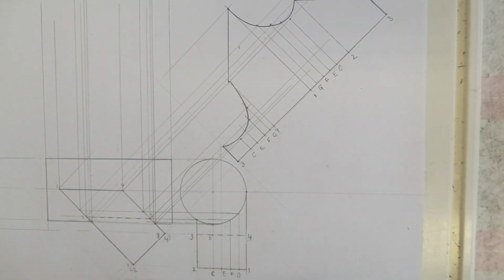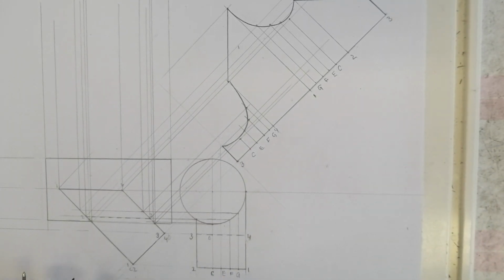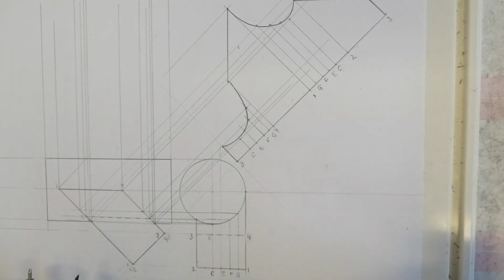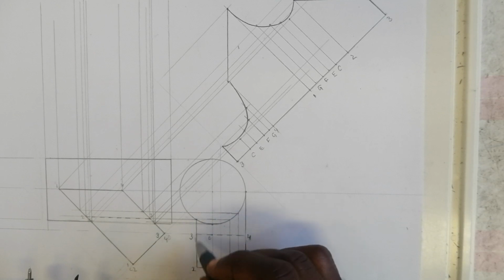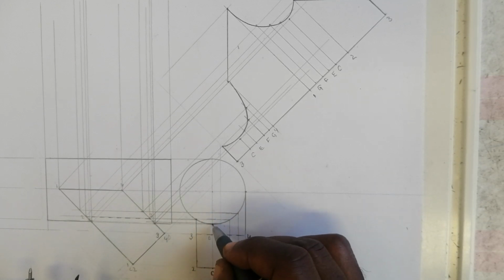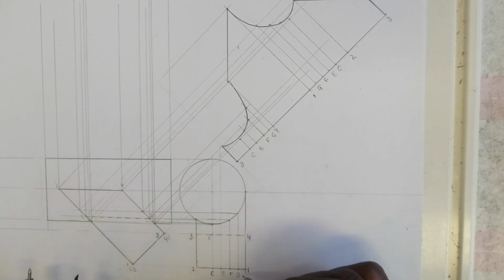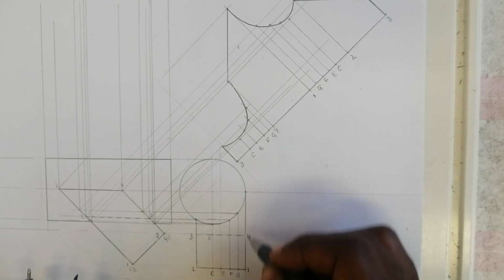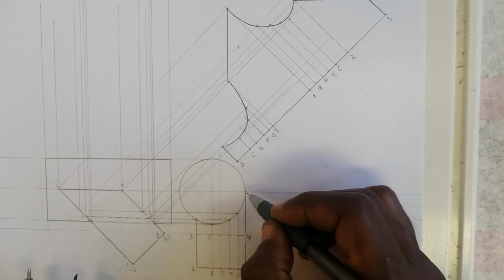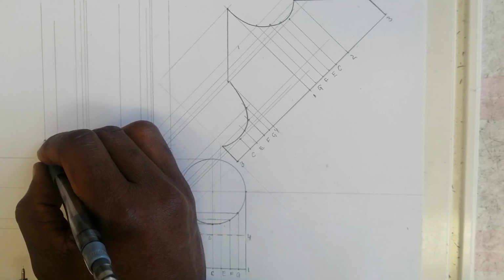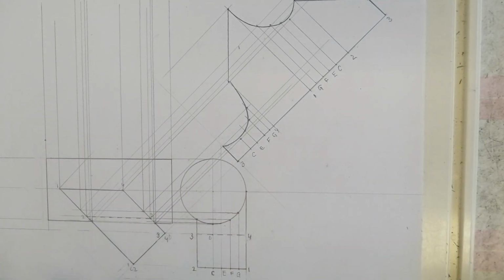Okay, now on this side we're gonna need the distance with our compass. Okay, this here we have 2 and 3. So we're gonna need now this intersection of 2 and 3. We have C, we have E, we have F, we have G, and we have 1 and 4. All right. So if I start here, for instance, say this.